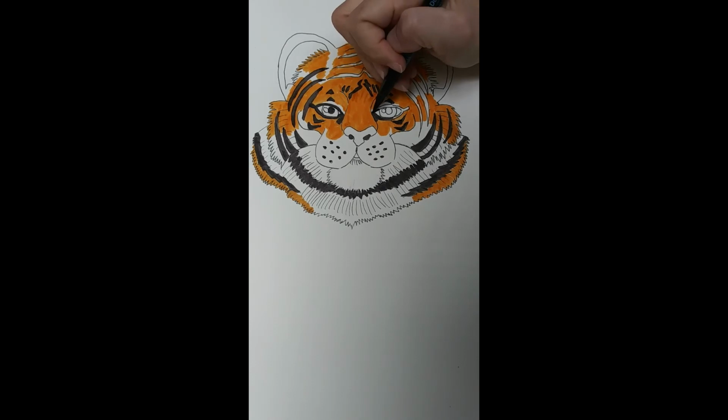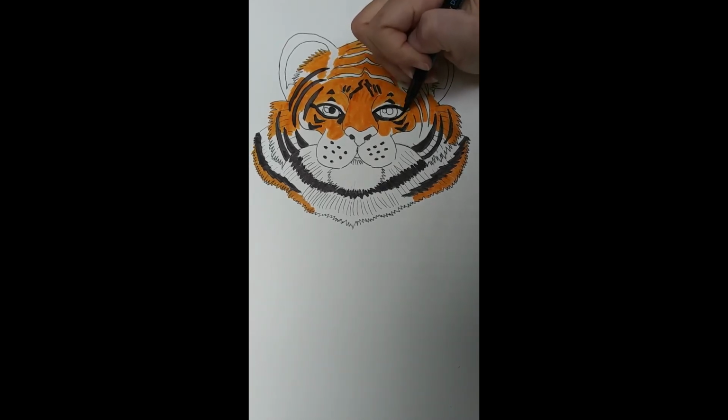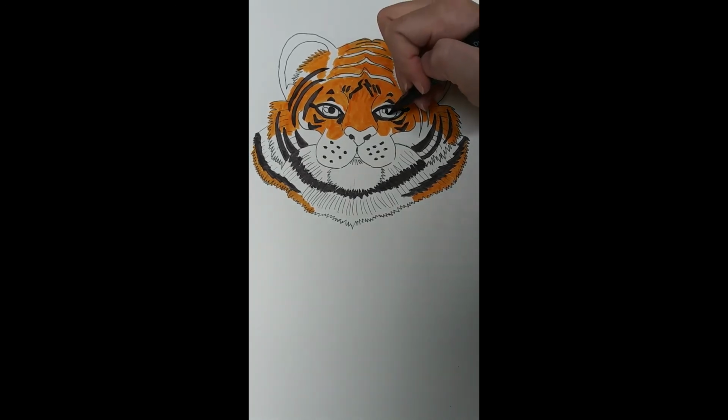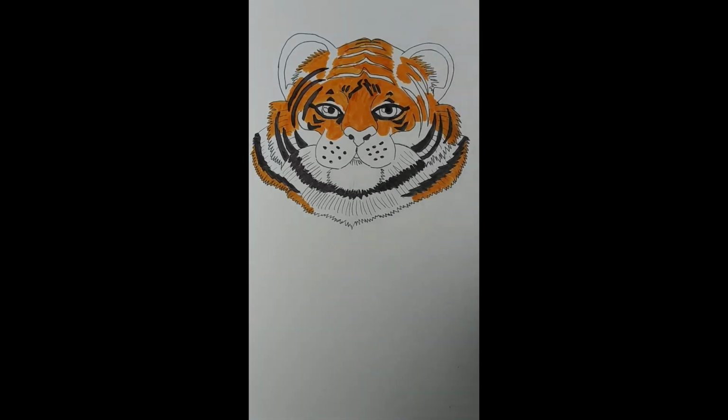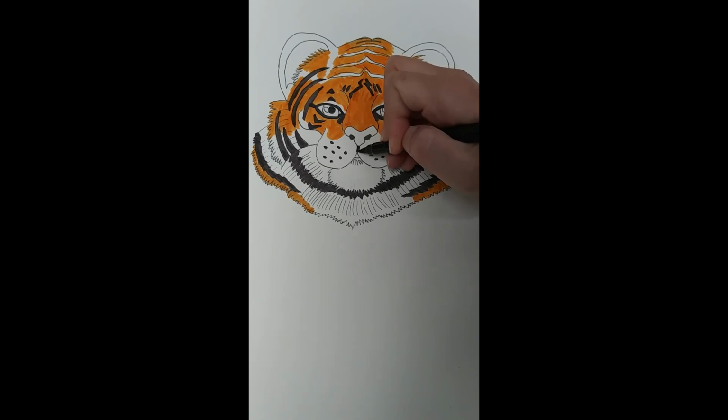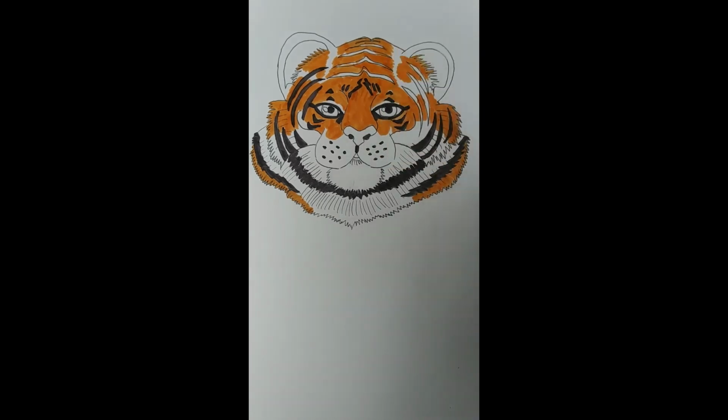And don't forget, if it's not 100% perfect looking, like if you accidentally mess up one of those triangles under his eye, don't worry about it. Remember, all tigers have very different stripes, so don't worry about it. It's okay. Under his nose, I like to just darken my line just a little bit.